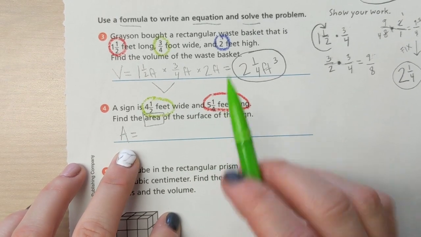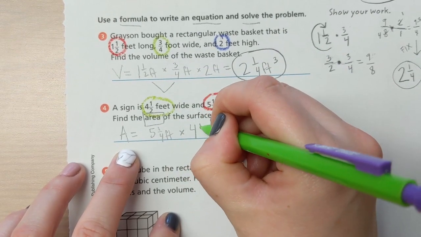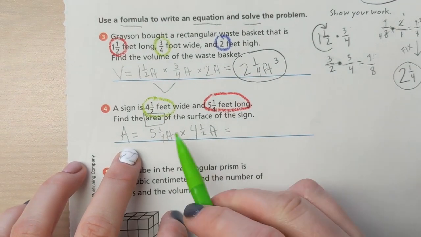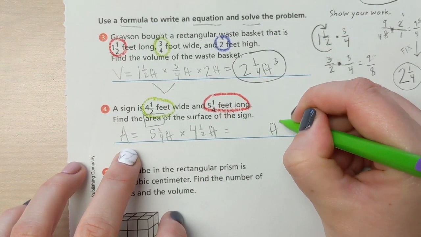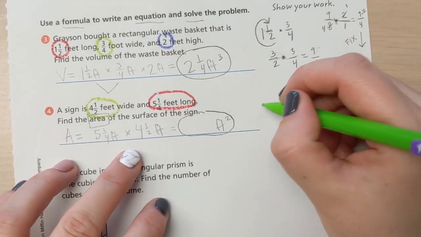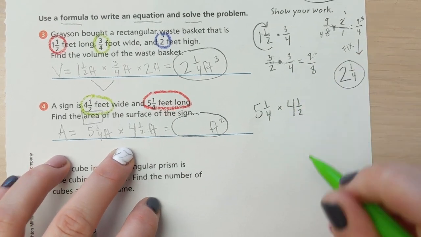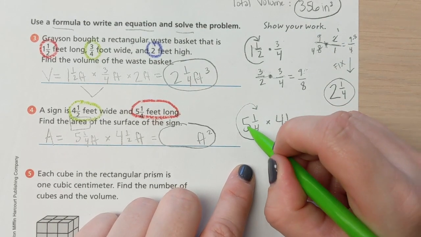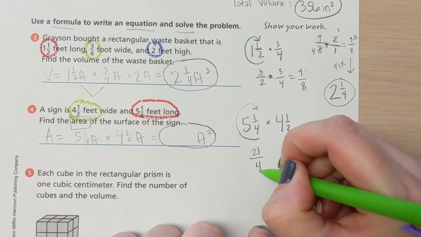Length in this situation is 5.25 foot. The width, 4.5 feet. And now I need to find out what that equals. Remember, it's just area. It's 2 dimensions, so it'll be feet squared at the end. If you want, you can go ahead and put that, and we'll find what the final answer really is. 5.25 times 4.5. This is what you're doing. Remember, they're mixed numbers, so we're going to do that little multiply, then add. 4 times 5 is 20, plus 1 is 21 over 4.